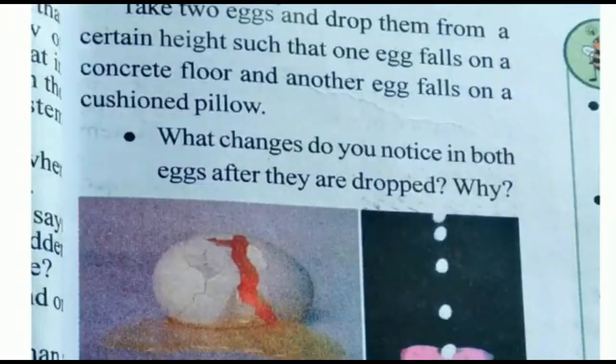All of you see the picture. In the picture there is an egg that has fallen on a concrete floor, and another egg that has fallen on a cushion pillow. So in this picture, why is the egg broken on the concrete floor and why is the egg not broken on the cushion pillow? What is the reason between them?